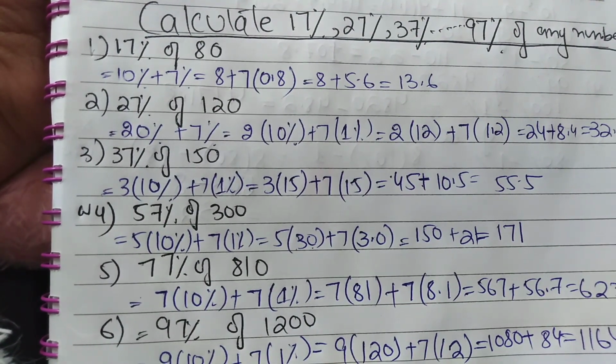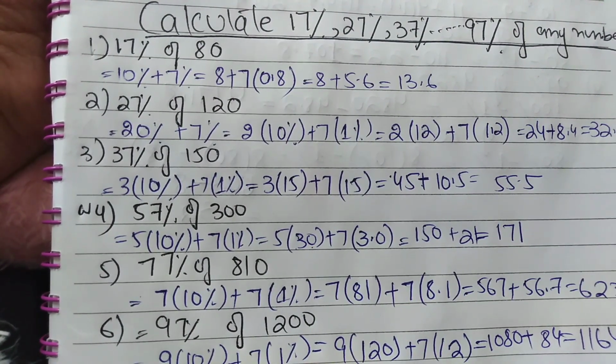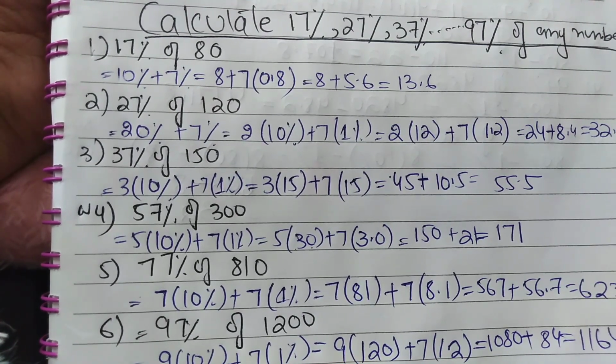So you have learned how to find percentages that end with 7 quickly without using any calculator.